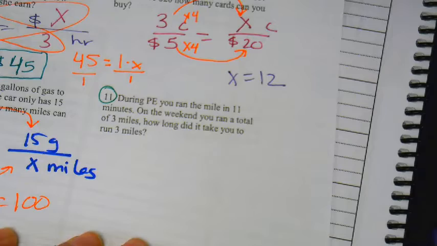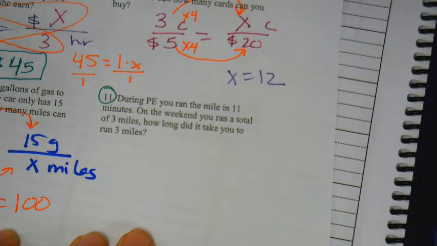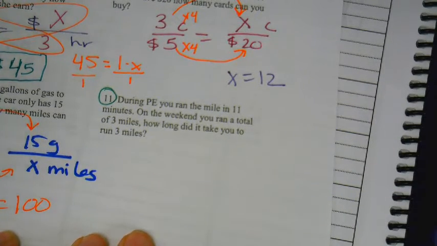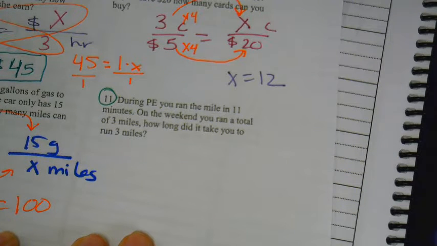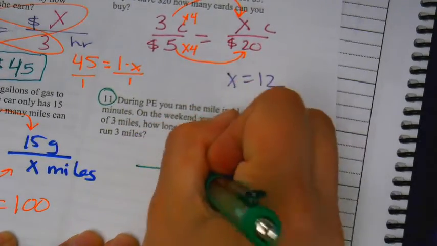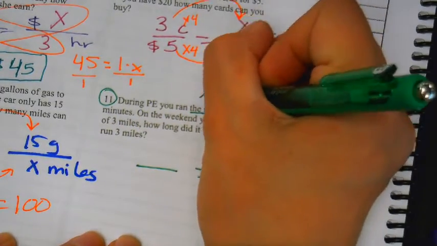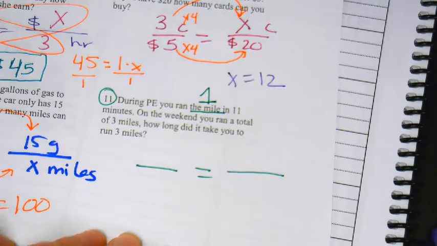Okay, number 11, please. We're jumping around. There is a number that's hidden. It's in there, but it's hidden. The mile is 1, right?